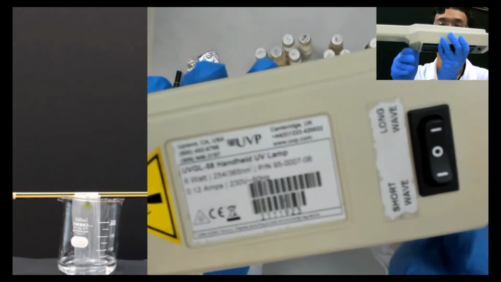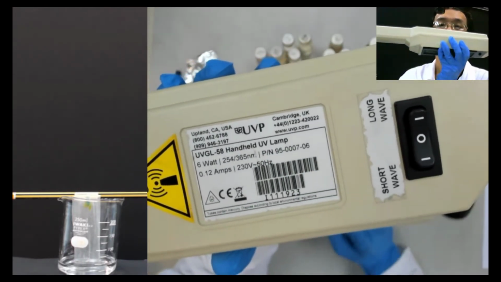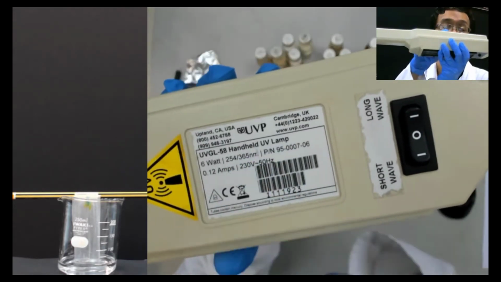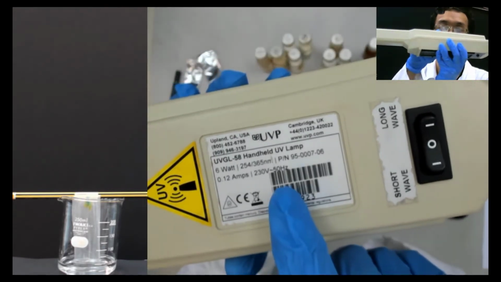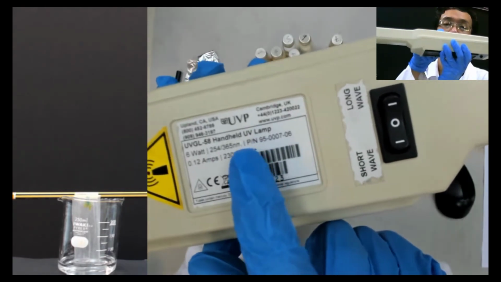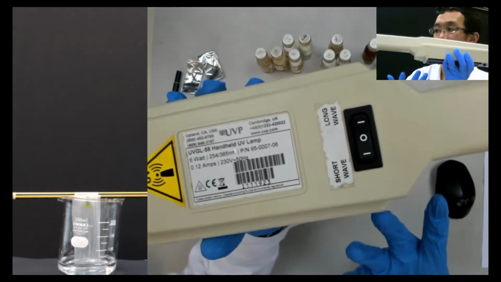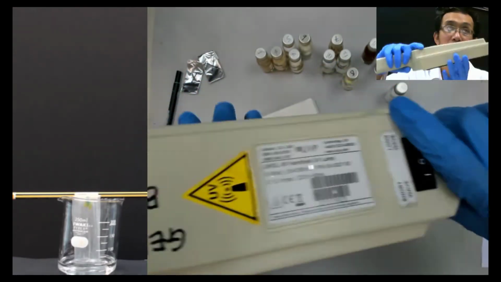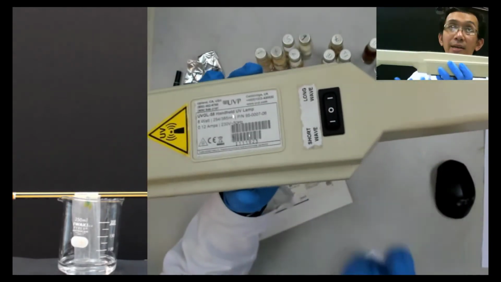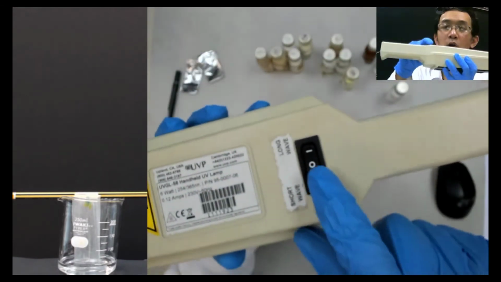Okay, you see 254 and 365. 365 is the longer wave UV light, and 254 is the shorter wave UV light. The 365 UV light is typically used to check counterfeit money. If you shine it on top of money, you can see the fluorescence. The UV light that they normally call black light is this 365, the long wave.